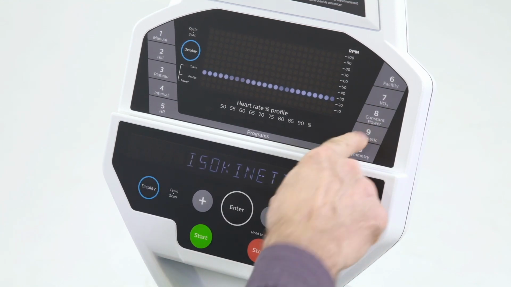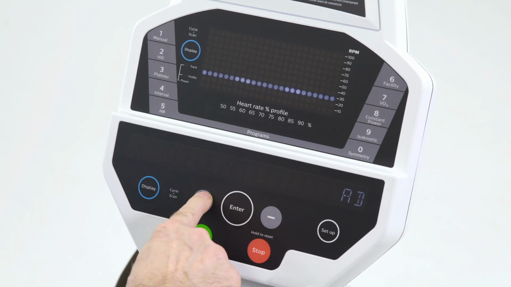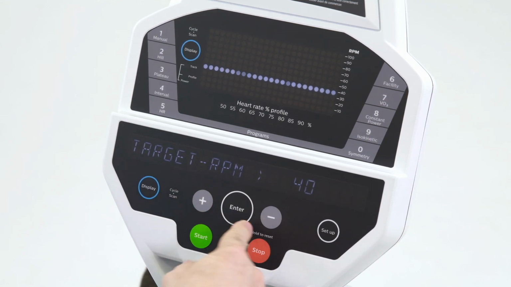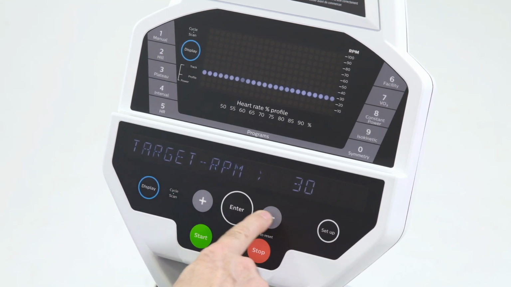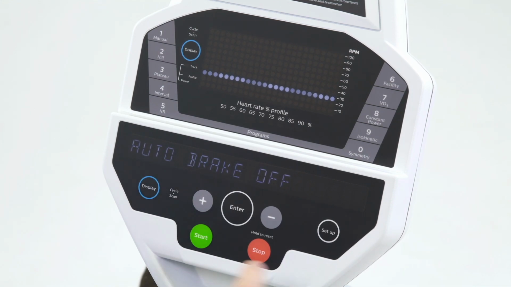The other program we have is Isokinetic, which is a speed-based program. So when we come in here, we can enter a target RPM. Let's go to 30, press that. On this program, we suggest to leave the auto brake off because if it's on, it could affect the program with an asymmetrical patient. So I'll leave that off.